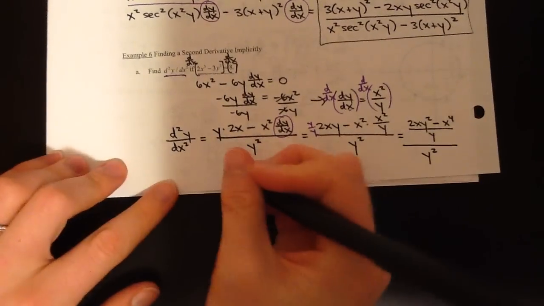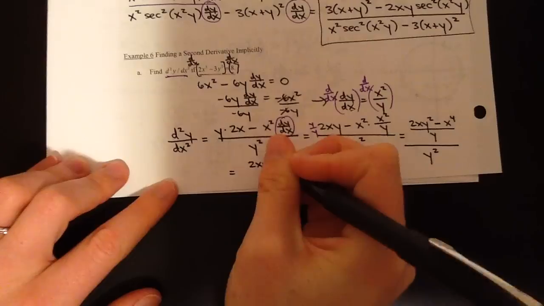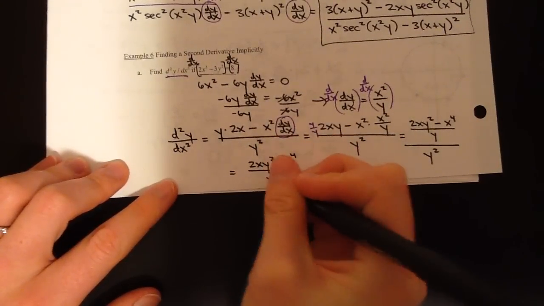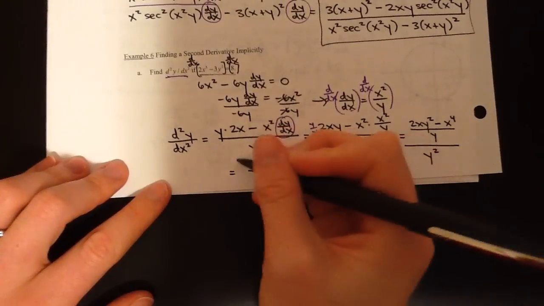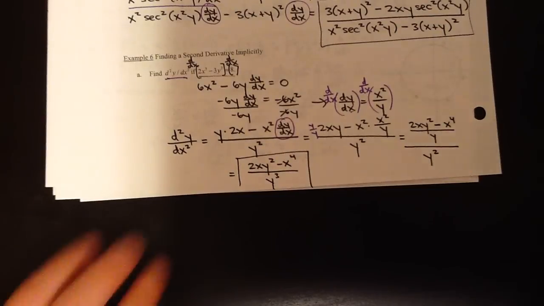So last revision here, I've got the 2xy squared minus x squared, I'm sorry, x to the fourth, and this all ends up over a y cubed. Because really, rather than dividing by y squared, I'm going to multiply by 1 over y. So that is my final answer. That is the second derivative.